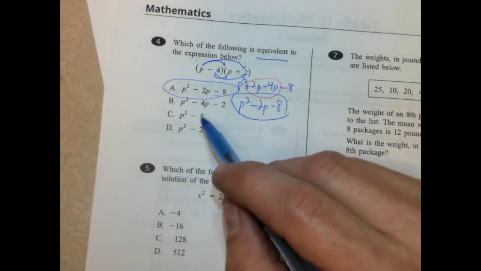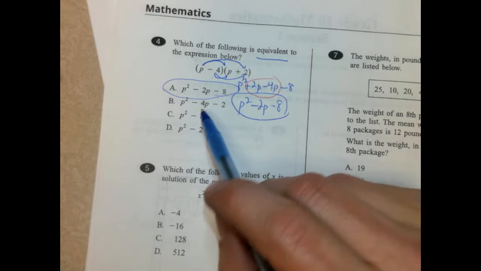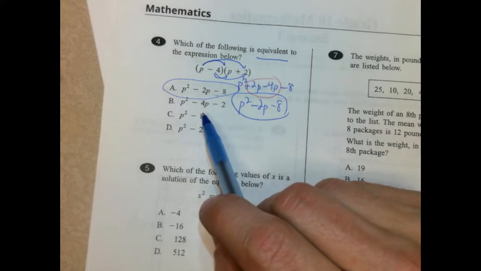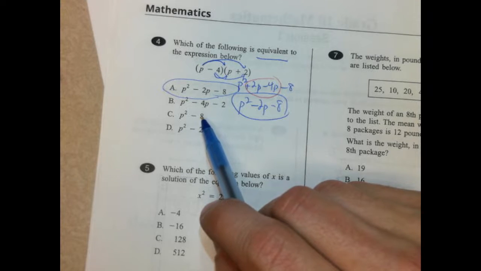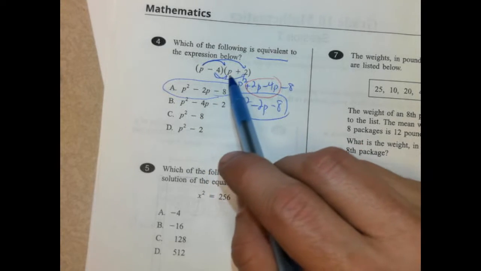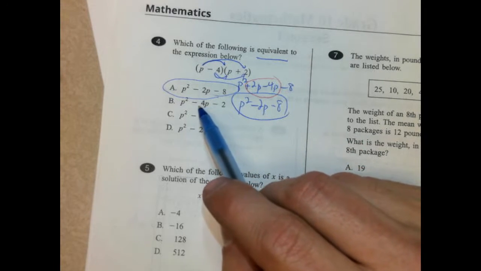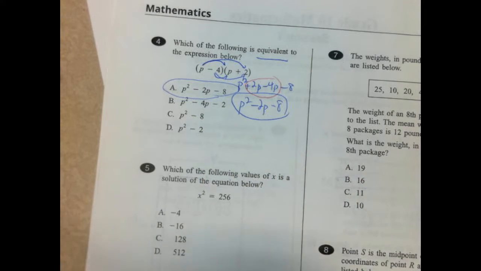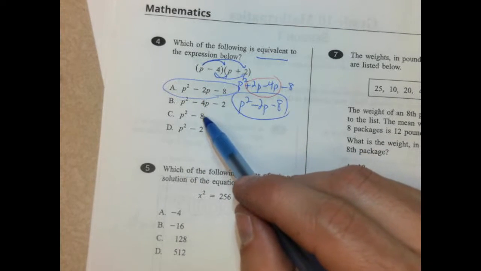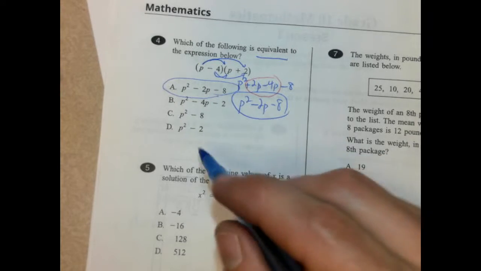Let's see what they did here. I'm trying to think of what they would have done wrong. I'm not sure how they would have. I guess maybe they would have combined here. I'm just curious how, because usually the options they have that are not the answer, there's a reason why they choose those. All right, so let's look at number 5.